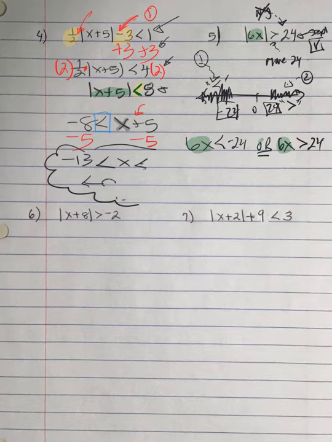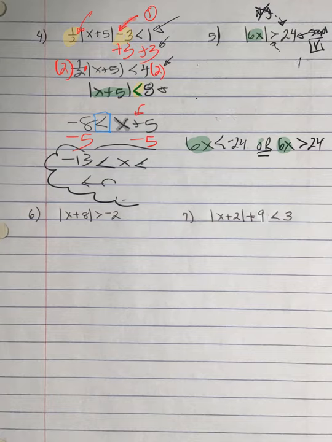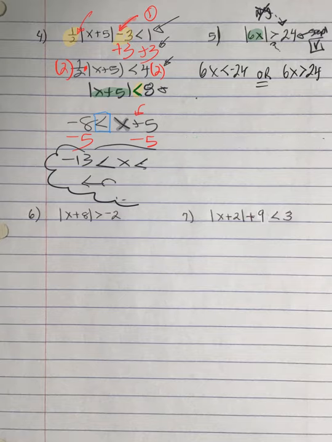So we were only using this to help us determine whether we should write a compound and or a compound or. So after a while, you may be off to the side of your paper, you're writing that, and then you would just write, 6x has to be to the left of negative 24, or 6x has to be to the right of positive 24. So you got to get the practice down of being able to write the correct compound sentence.